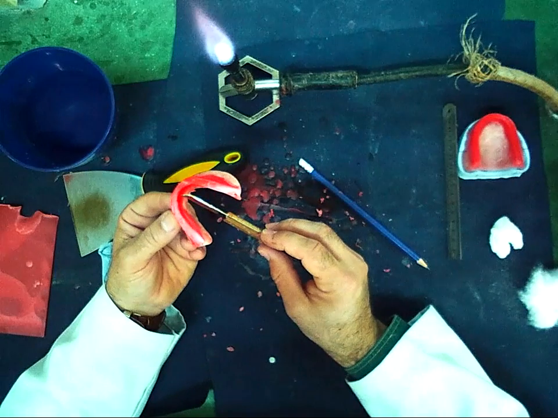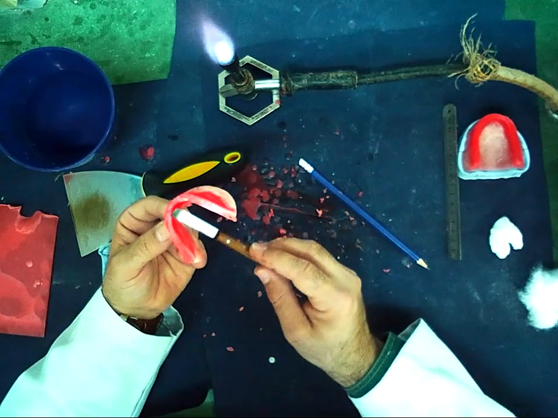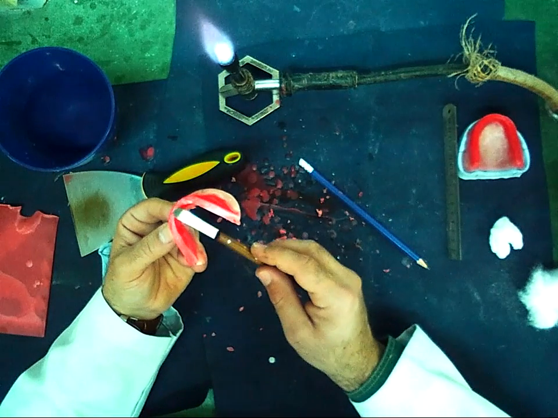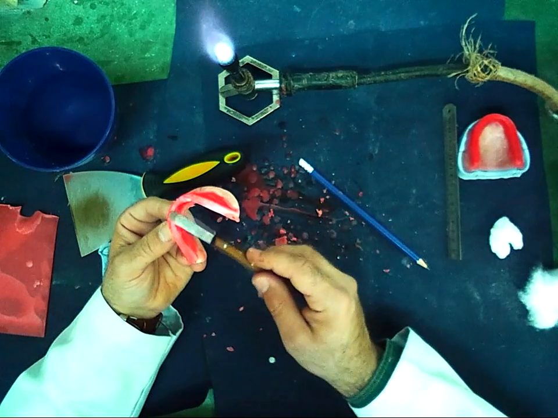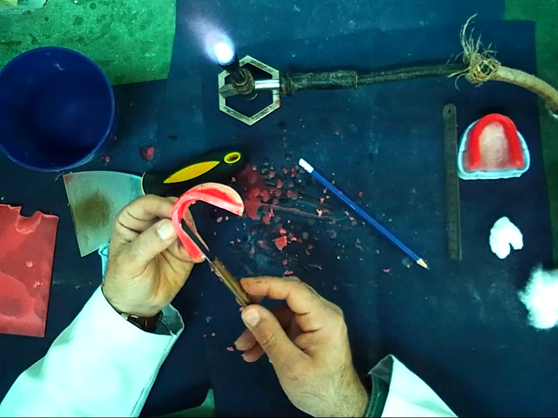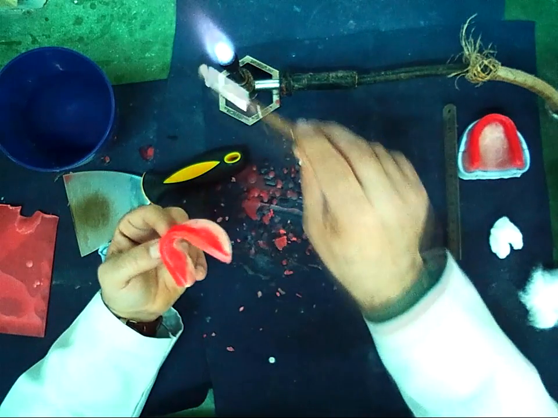And the gradual increase in the width from the anterior to the posterior part should be gradual, and a curved line in the anterior and straight line in the posterior.